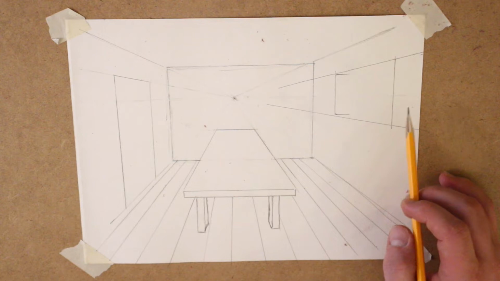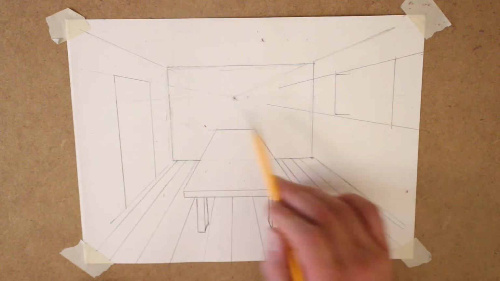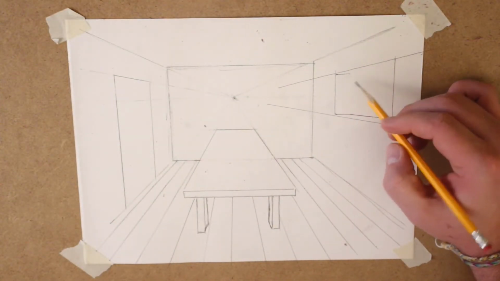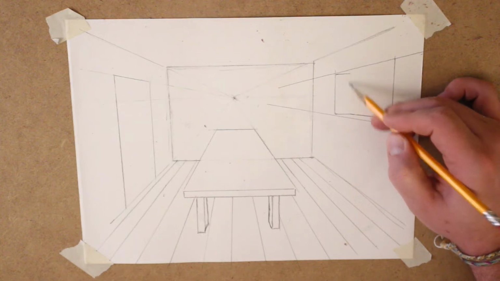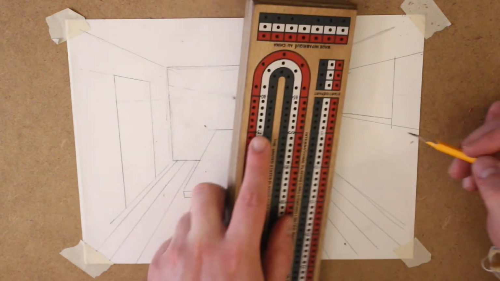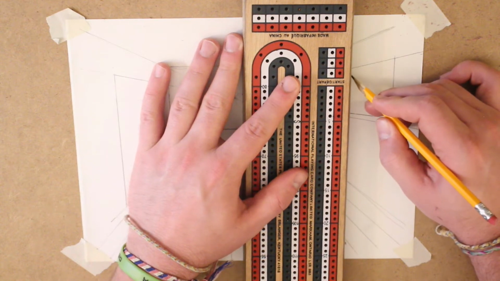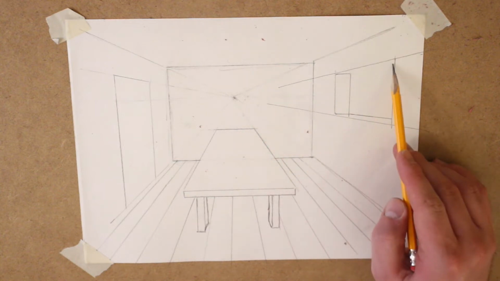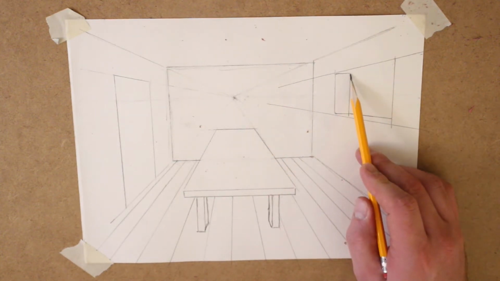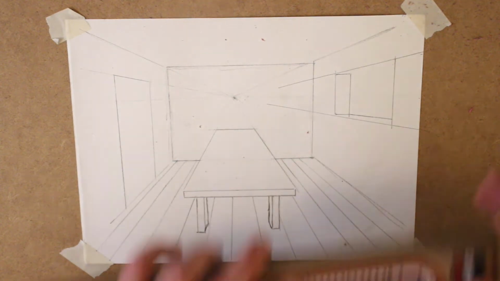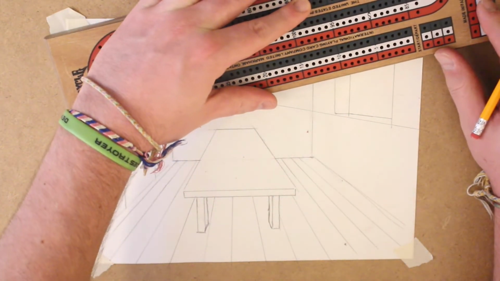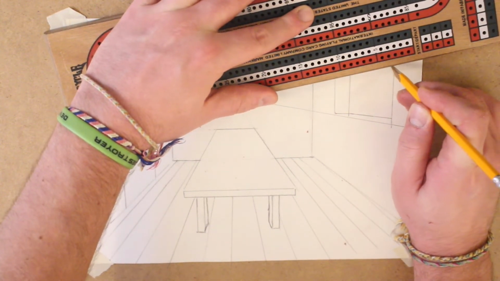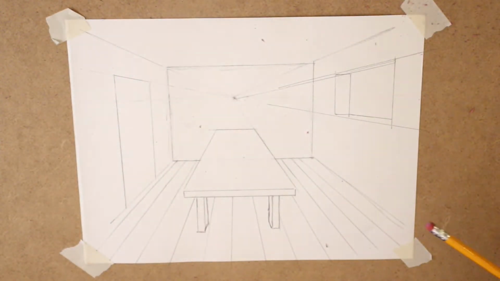Okay. Now I'm going to be adding a line from the edge of our window to our vanishing point. Okay. Now we have another vertical line connecting these two points, and then another line from the corner of our window to the vanishing point through the edge of that point in our window. Okay.